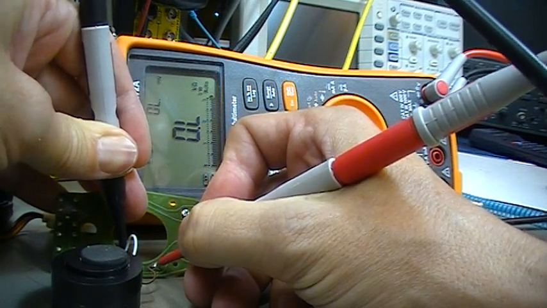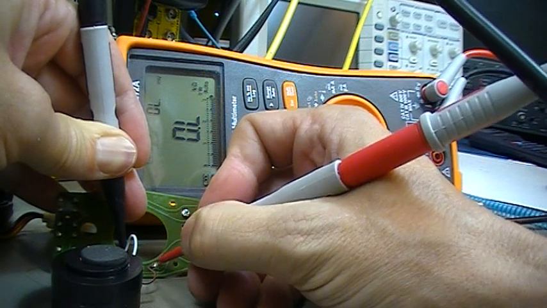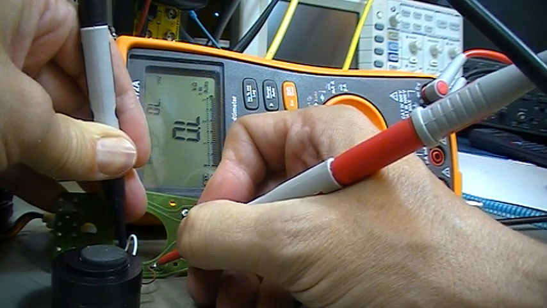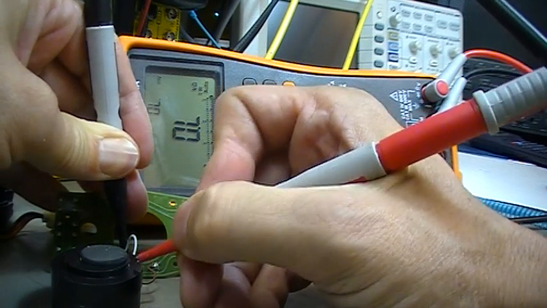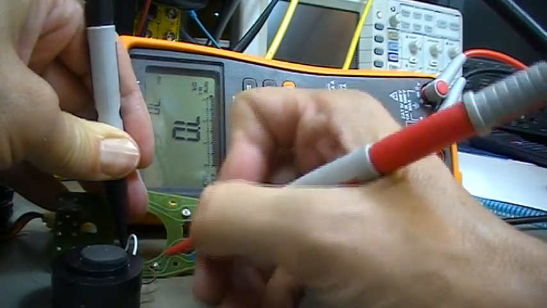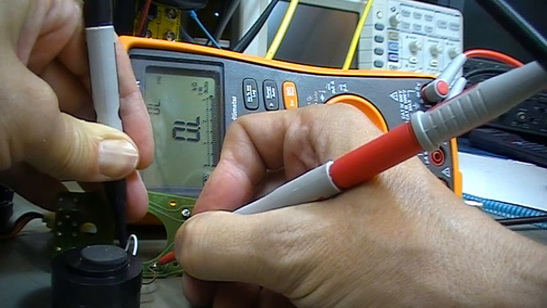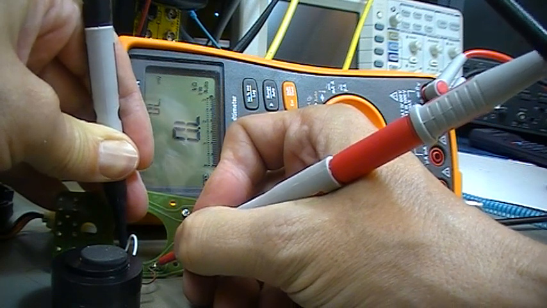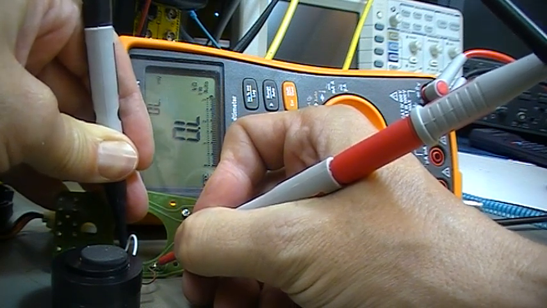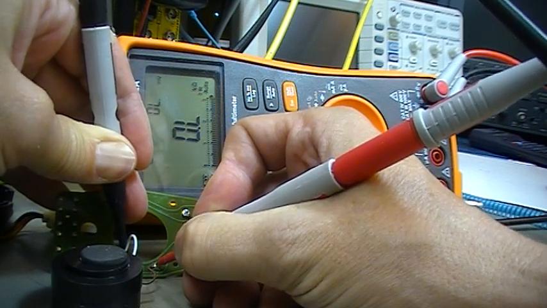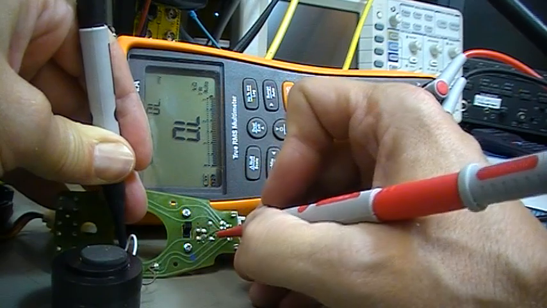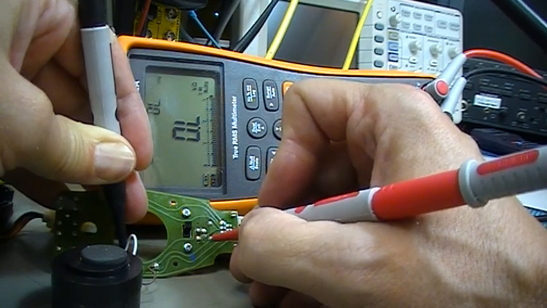And what you see now, I'm directly at the capsule, and as this is a dynamic capsule, we should measure a resistance, but we don't. Now we are disconnected from this resistor in parallel.